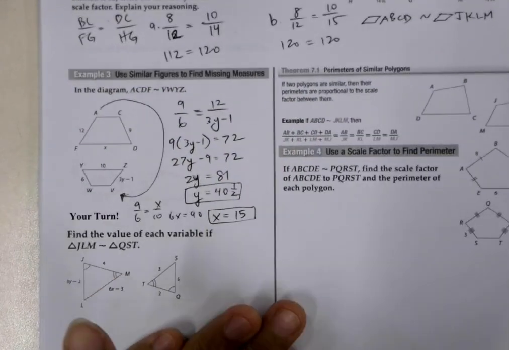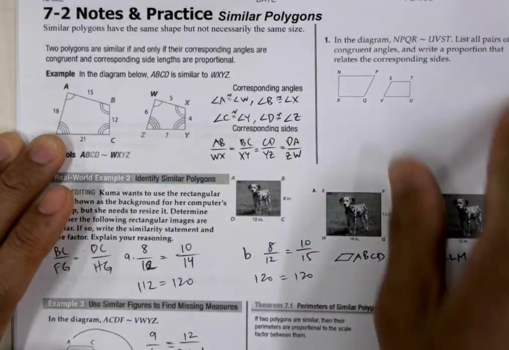Right, so then you are supposed to do the other exercises here, including this one up here. Don't forget this one here.